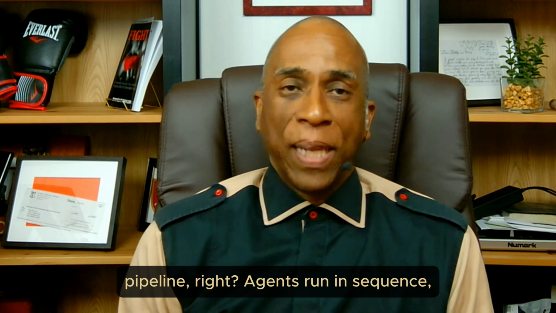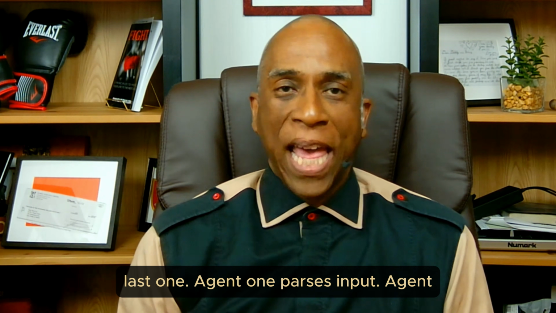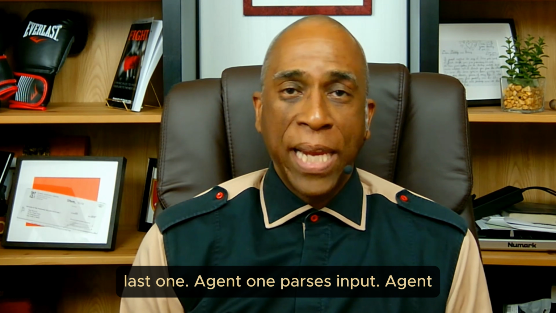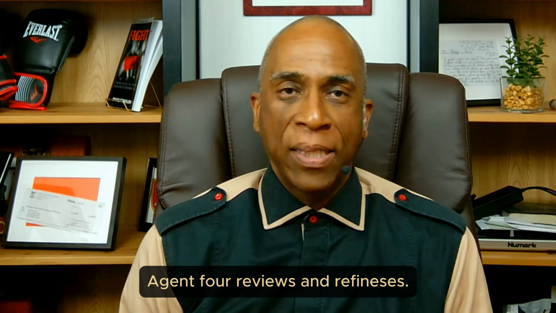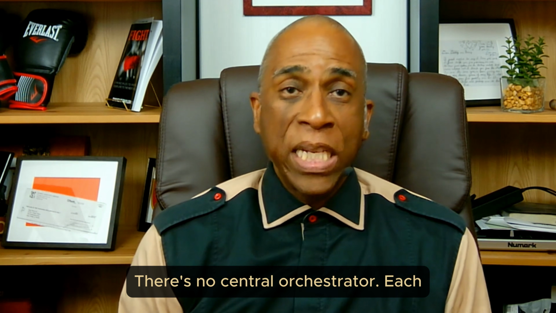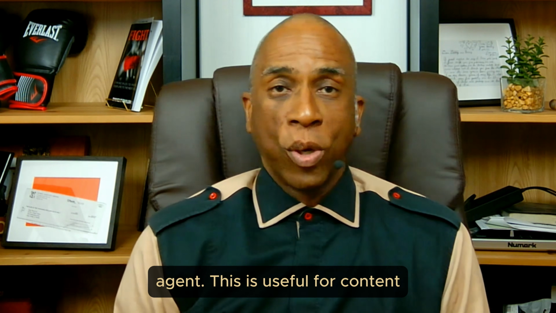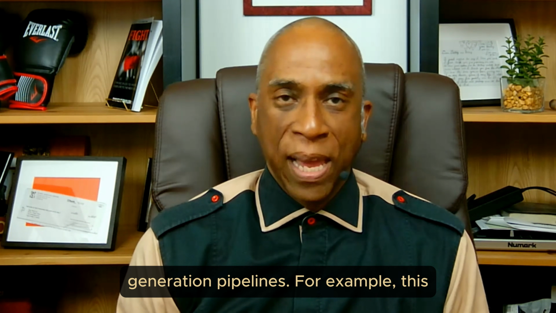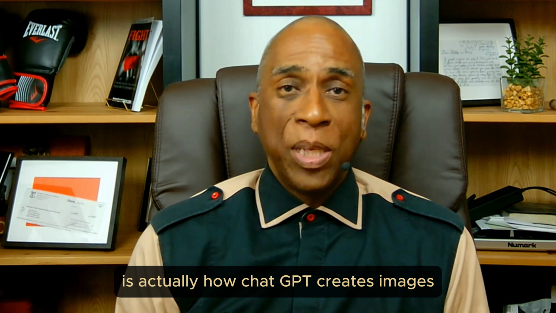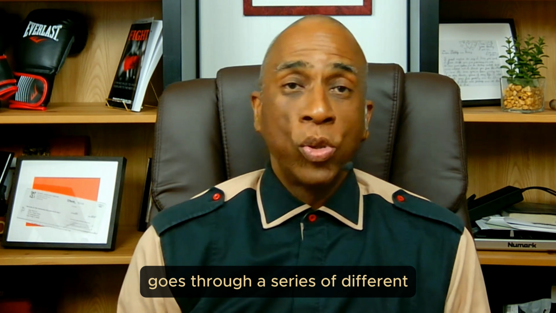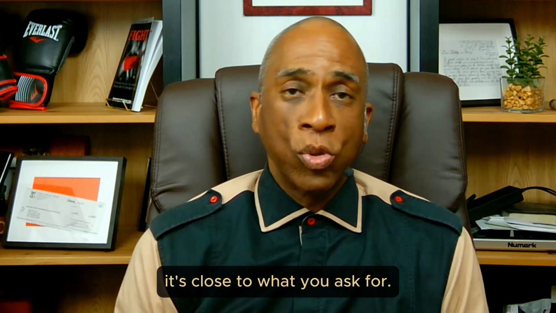And then there's the pipeline, right? Agents run in sequence, each one receiving the output of the last one. Agent 1 parses input. Agent 2 researches. Agent 3 drafts. Agent 4 reviews and refines. There's no central orchestrator. Each agent passes the baton to the next agent. This is useful for content generation pipelines, for example. This is actually how ChatGPT creates images when you give it a prompt, right? It goes through a series of different agents that refines the image until it's close to what you asked for.